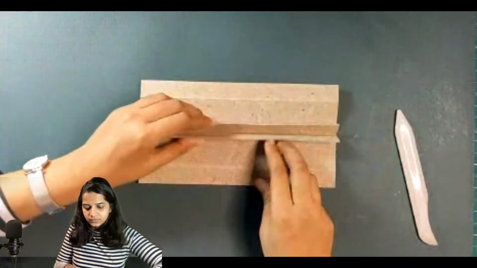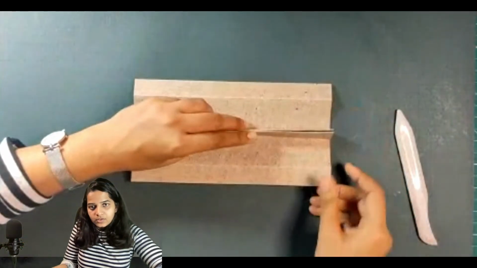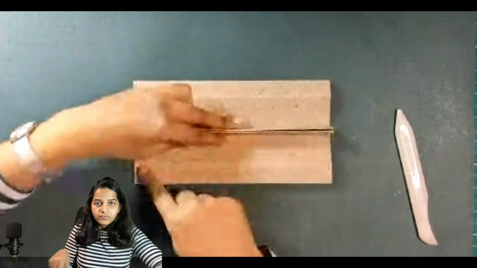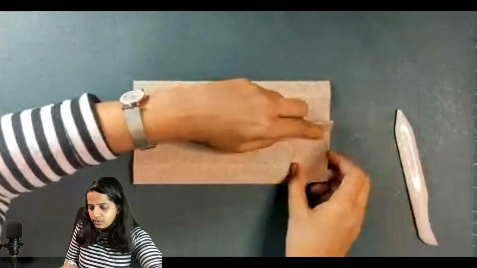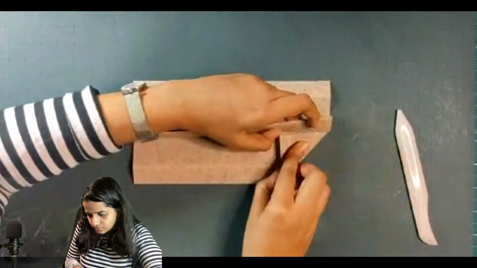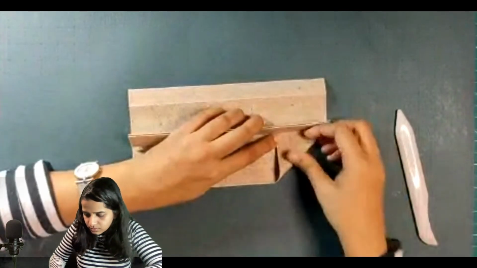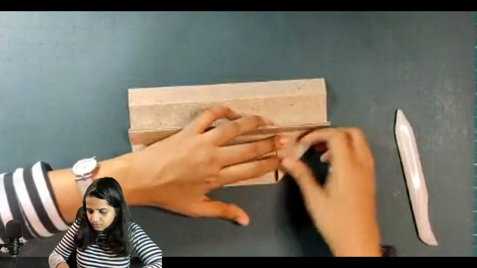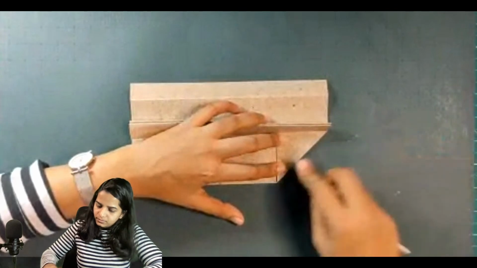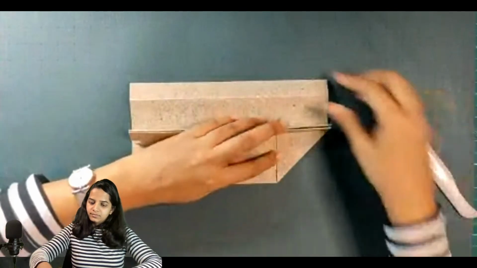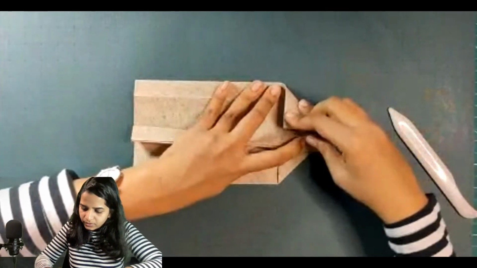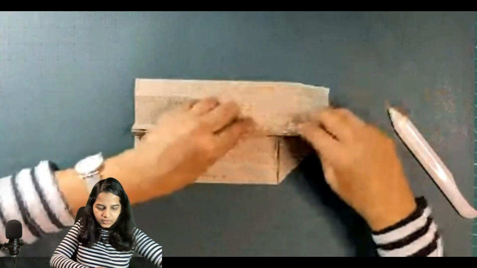Now take this corner. We are going to fold all these four corners. I'm going to fold here first, and we repeat the same here.